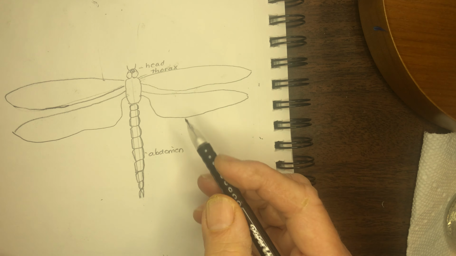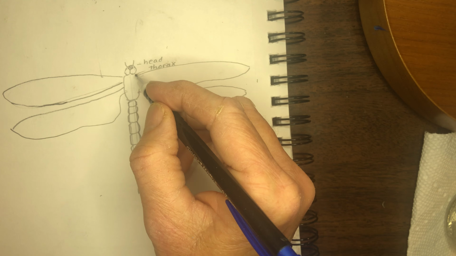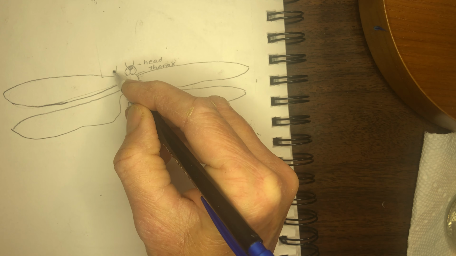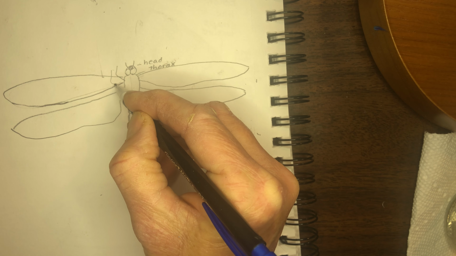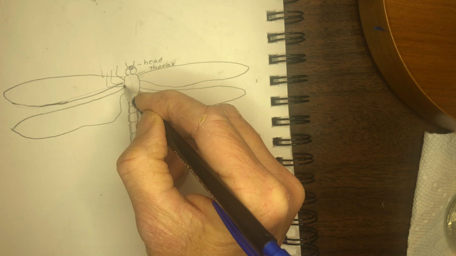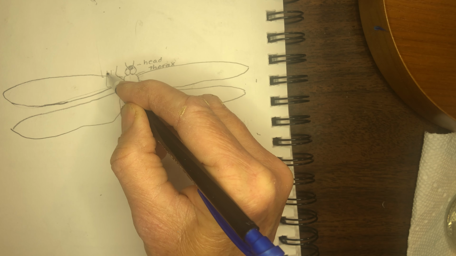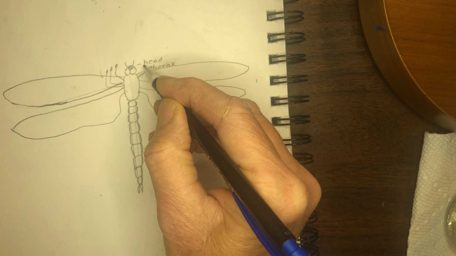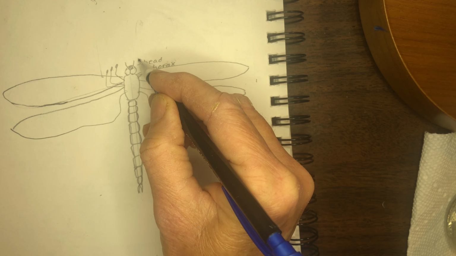All right, so there's the wings that attach to the thorax, and then, like all true insects, the dragonfly has 6 legs. And I'll just draw them since the wings are transparent. You could see them from underneath the wings.